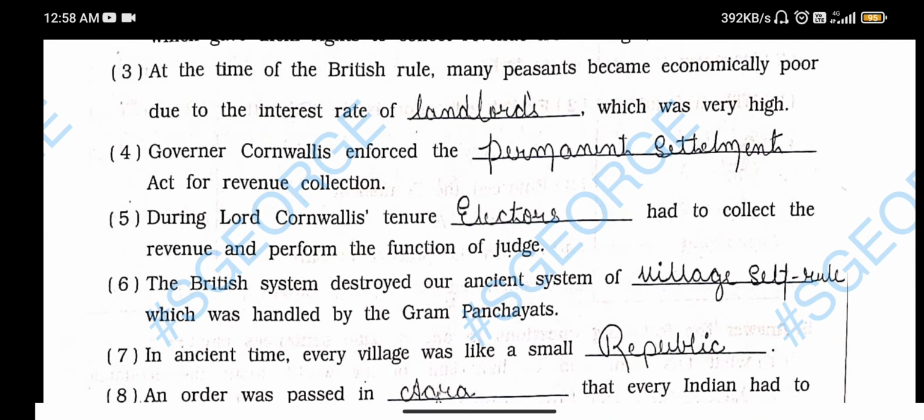Nowadays it is seen very less in our country. In ancient times, every village was like a small republic. Every village was living its own life. No one had to disturb them.